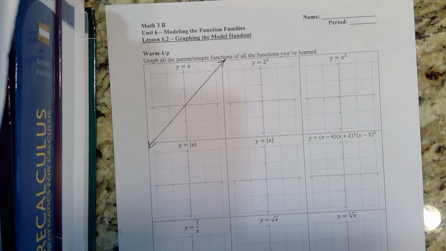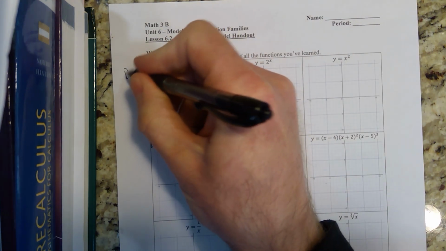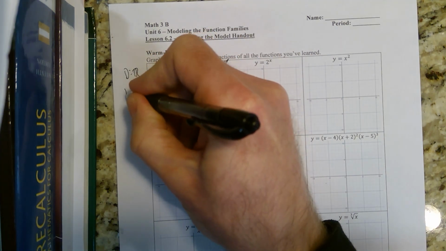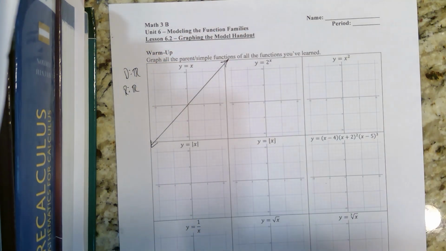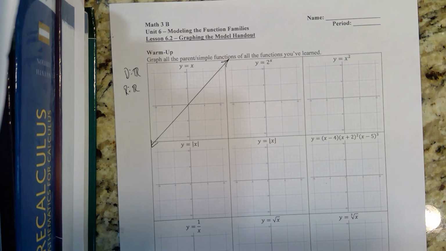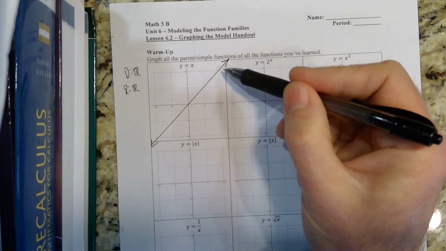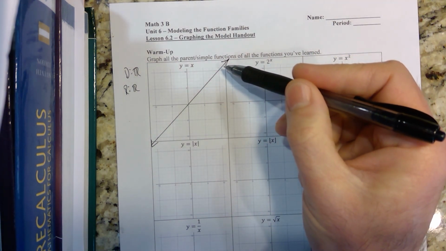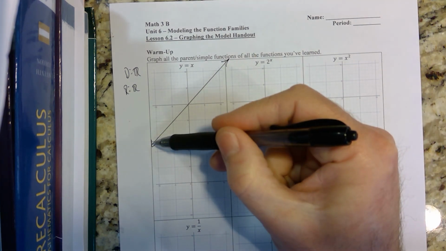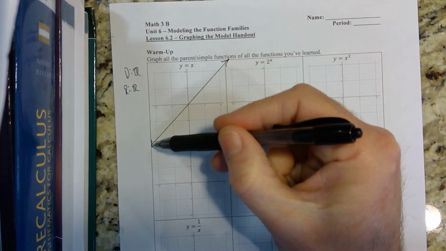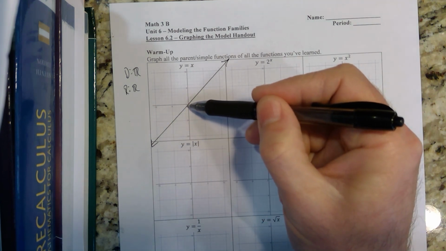On our linear function here, you could see domain is all reals. Range, also all reals. We don't have any max or mins. In behavior, as x goes to infinity, the function goes to infinity. As x goes to negative infinity, the function goes to negative infinity. We do have a 0 right there at the origin.